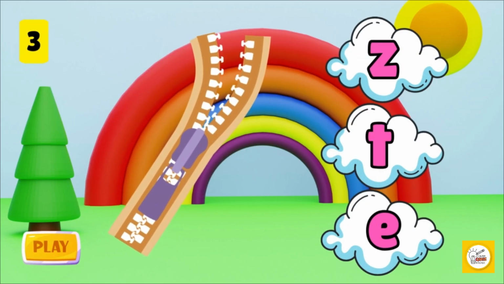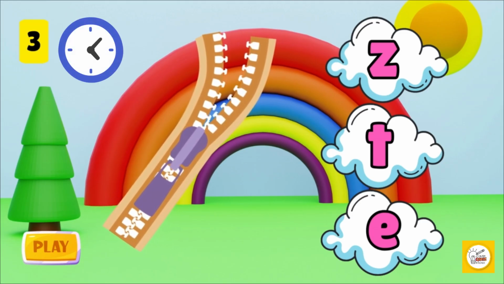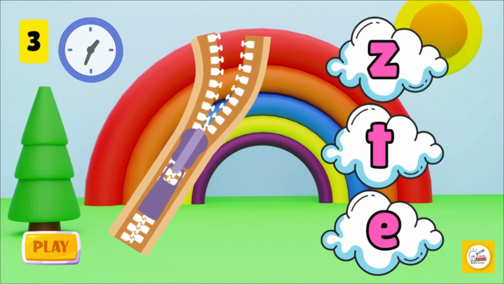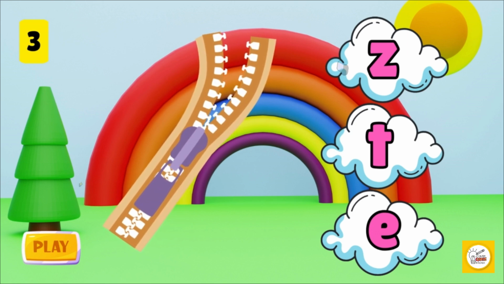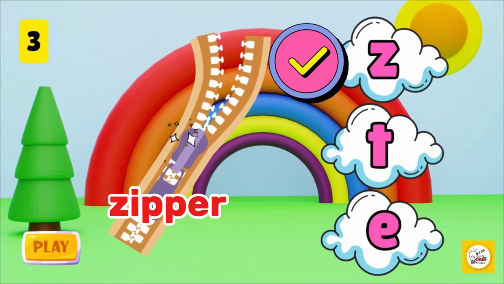What's the beginning letter? The beginning letter is Z. That's right. The word zipper starts with the letter Z.